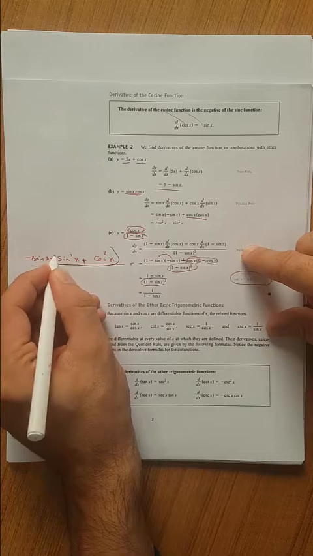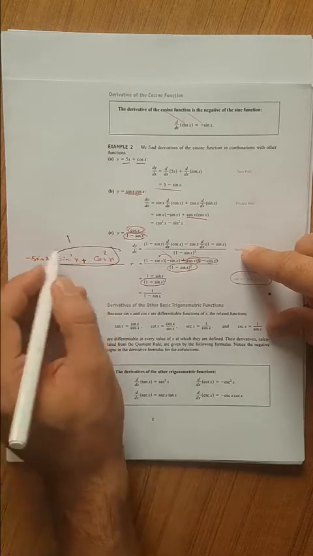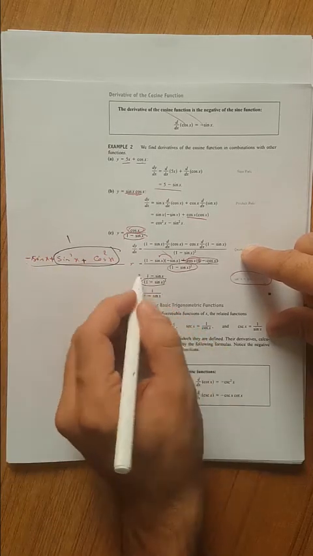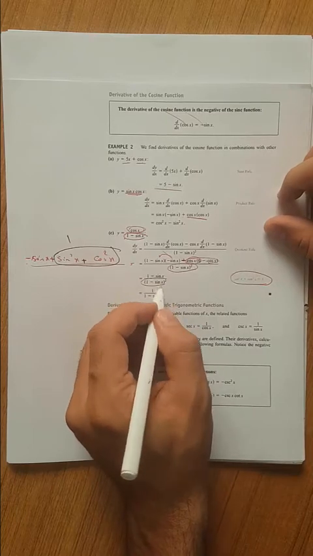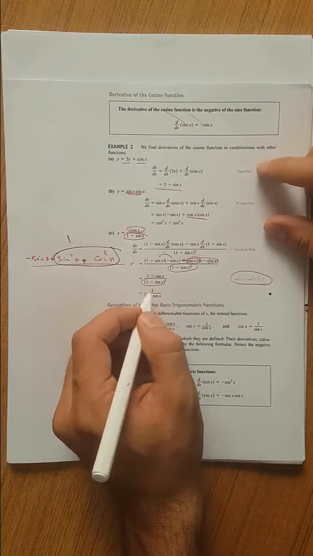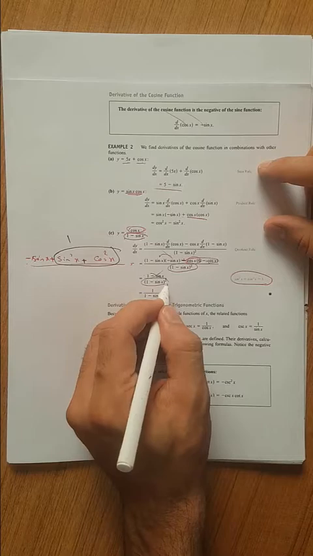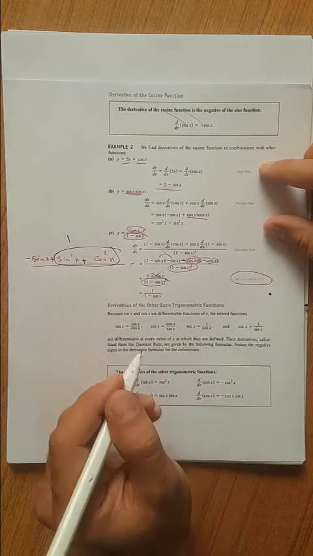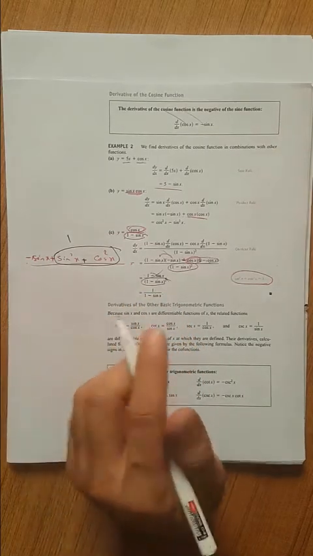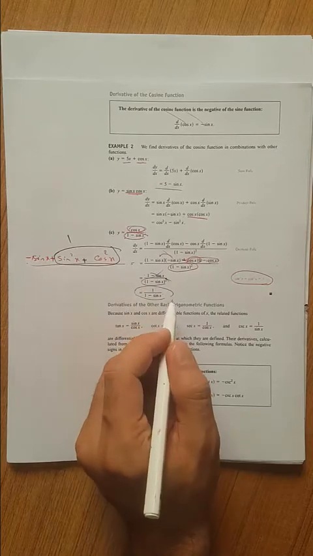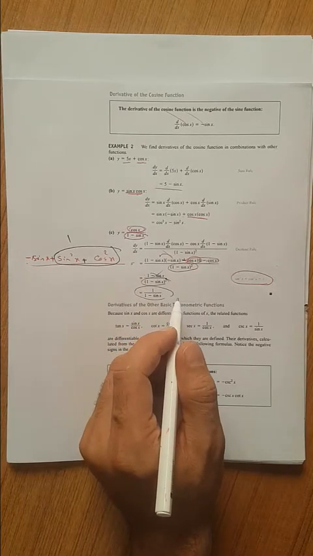So this part equals 1, and it remains 1 minus sine of x. The numerator and denominator are the same, so we cancel this one with the exponent, and later you get just 1 over 1 minus sine of x.